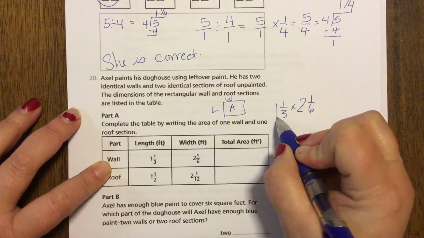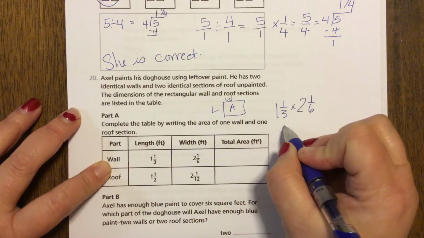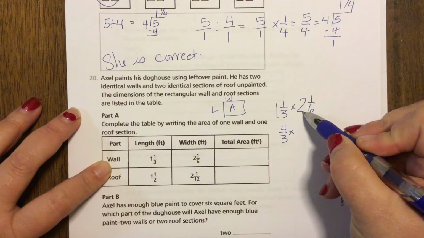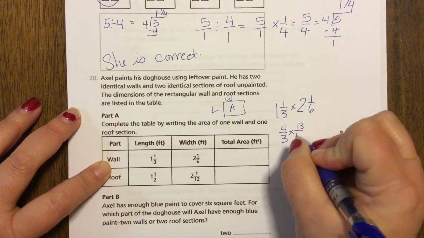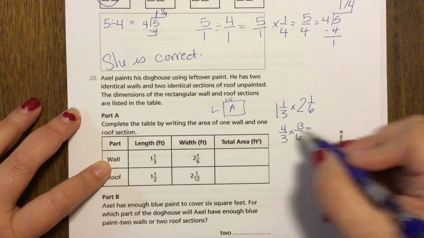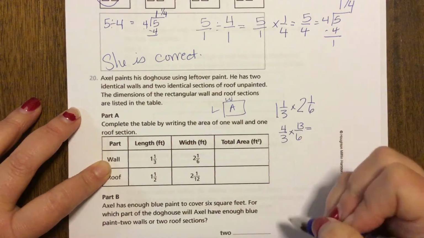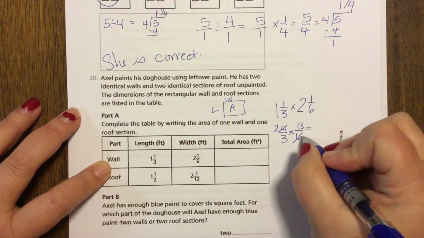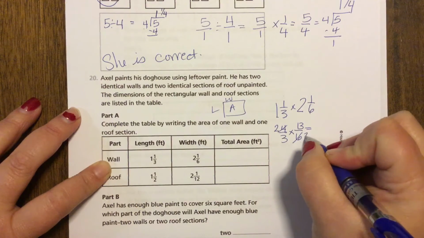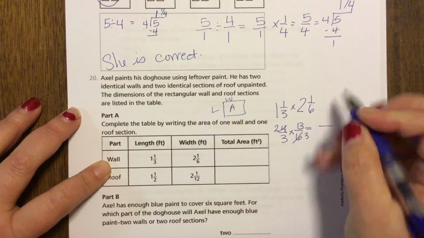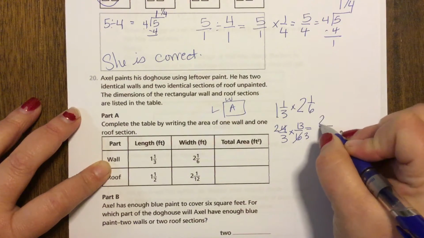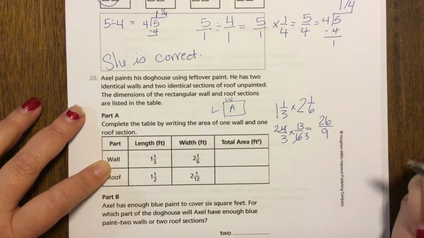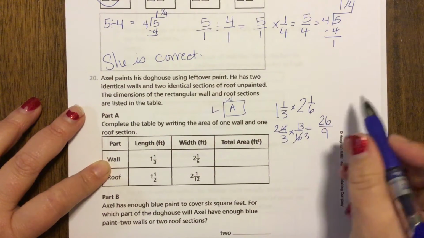All right, so 3 times 1 is 3 plus 1 is 4/3, times 6 times 2 is 12 plus 1 is 13/6. Okay, I'm going to cross cancel right here because these are both even numbers. So 4 divided by 2 is 2. 6 divided by 2 is 3. So now I've got 2 times 13, which I know is 26, over 9. Okay, not done yet. I got to put it back into an improper fraction or mixed number.